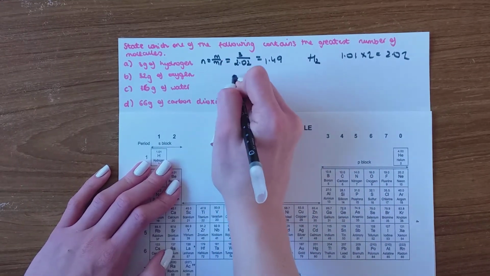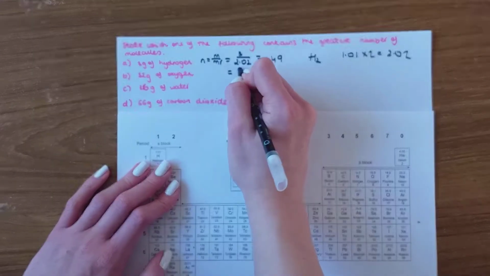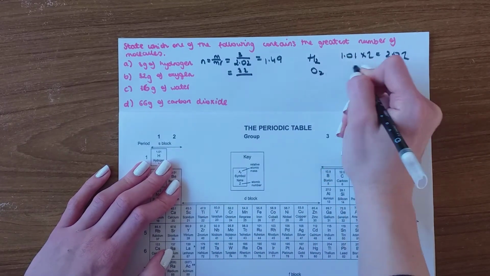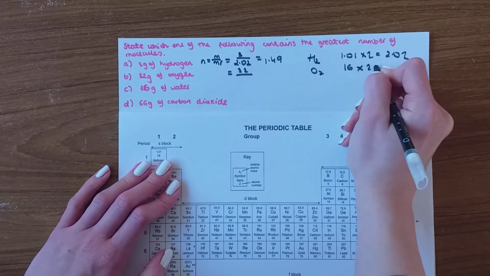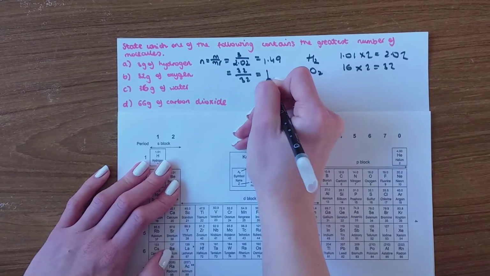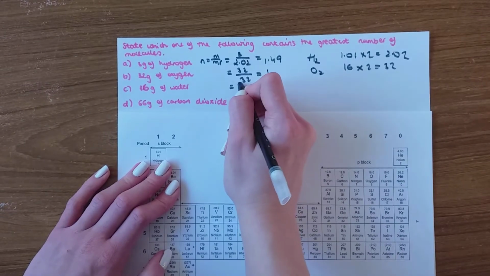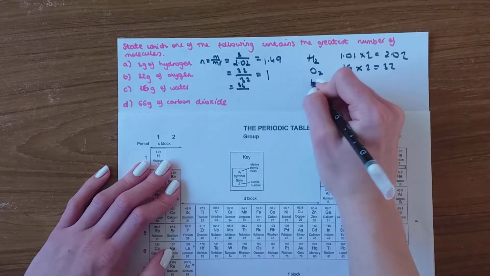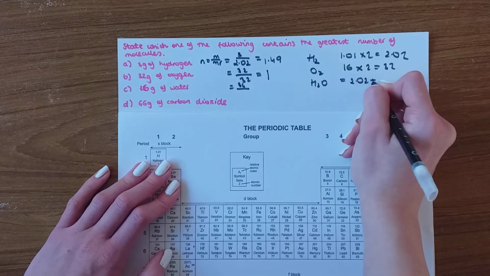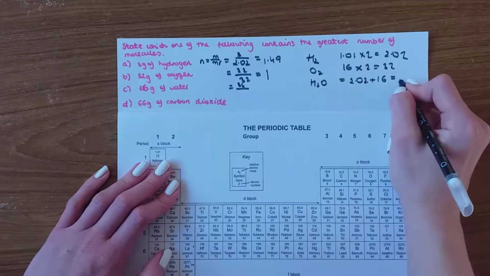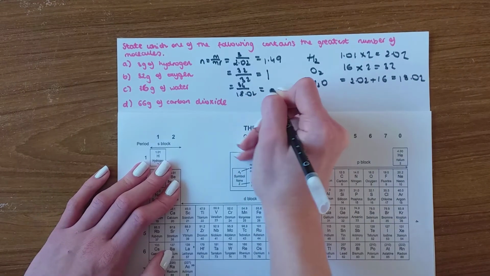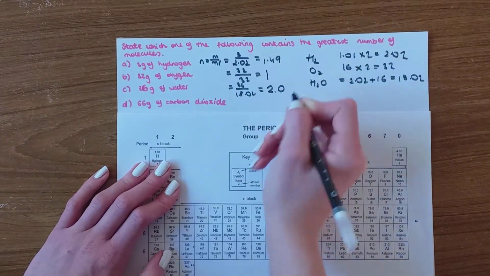Next one. N equals mass over MR. The mass is 32. Oxygen also goes in pairs. One oxygen is 16 times 2 is 32. This gives you 1. Next one, 36 over water. Water is this. 2 hydrogens, 2.02 plus 16 for the oxygen, which gives you 18.02. And the answer for this is 2.0.